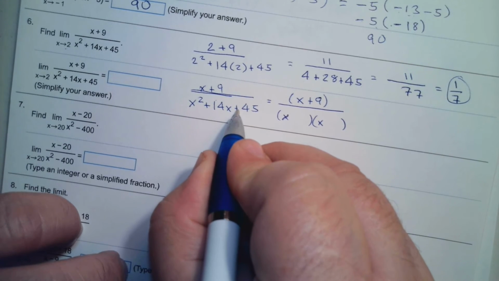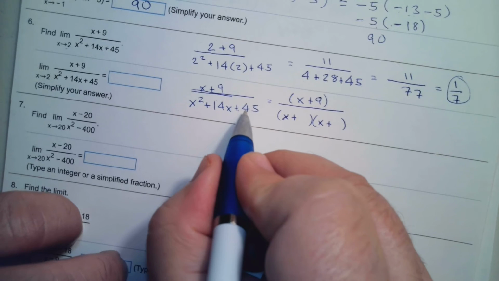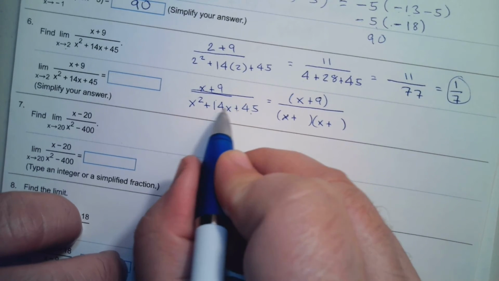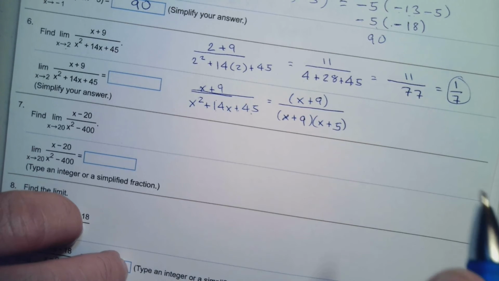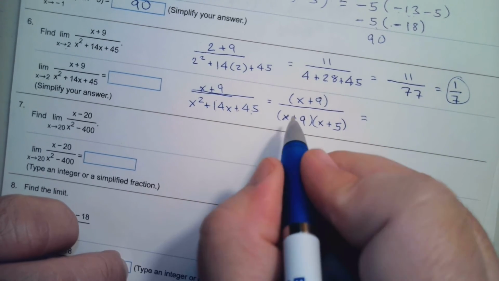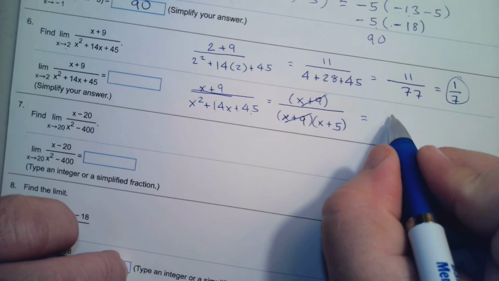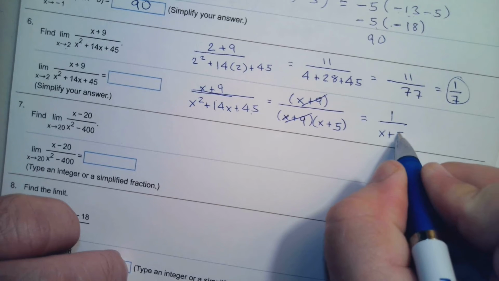They're both the same signs. They're both plus. What times what is 45, and when you add them, you get 14? 9 and 5. Now these cancel, so we have 1 over x plus 5.